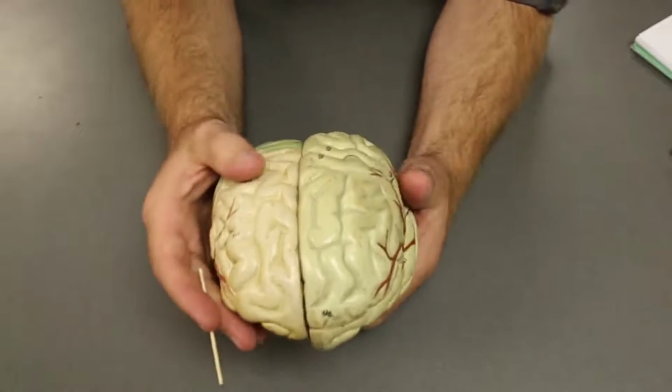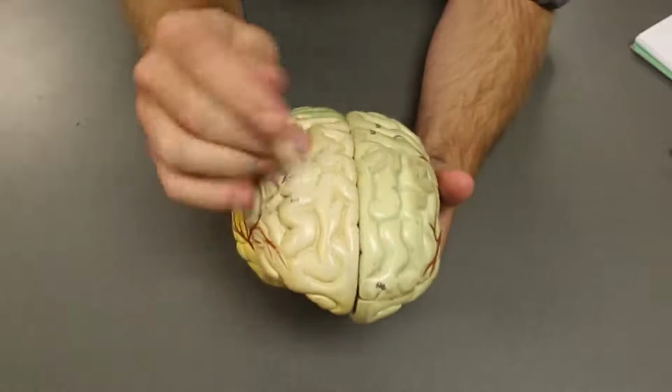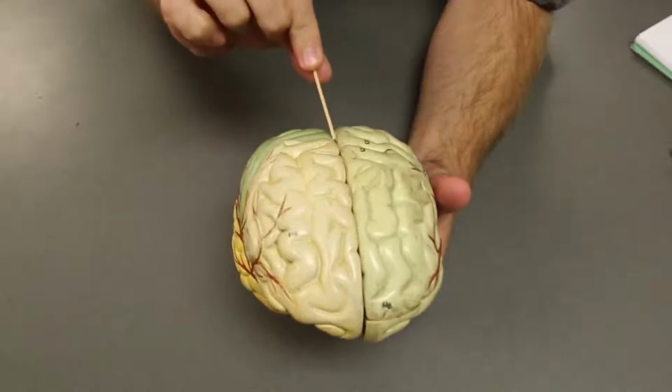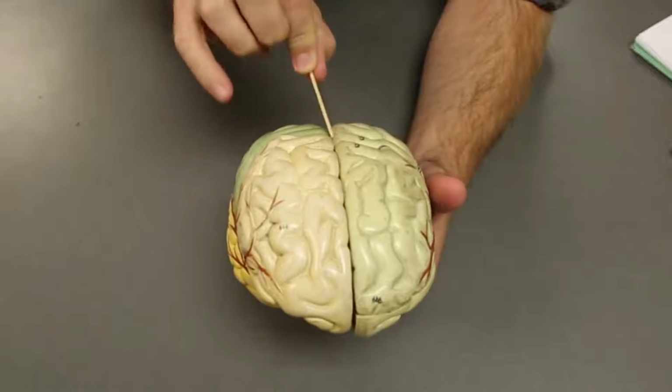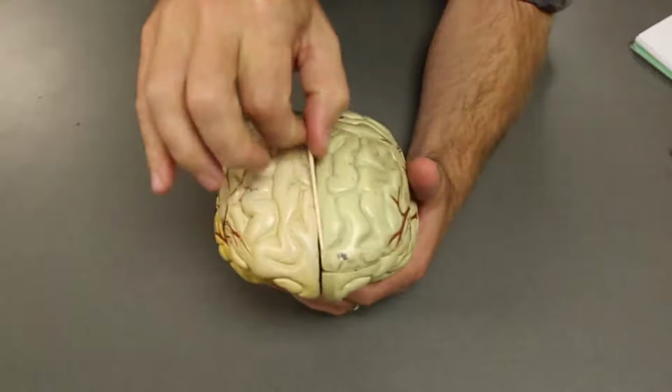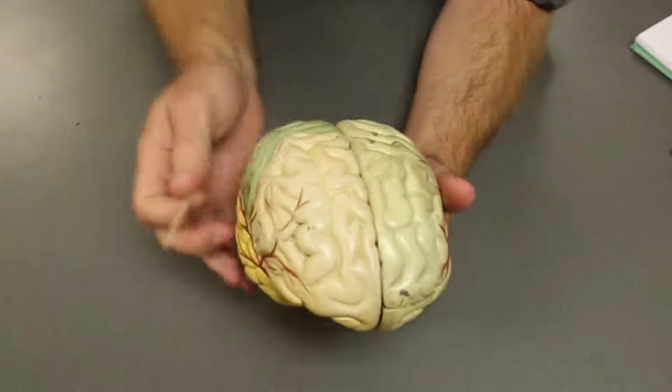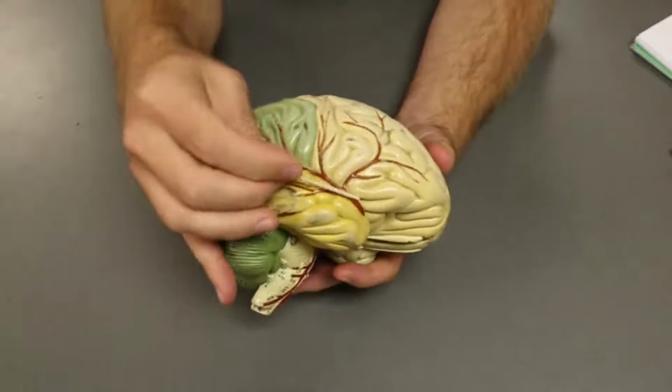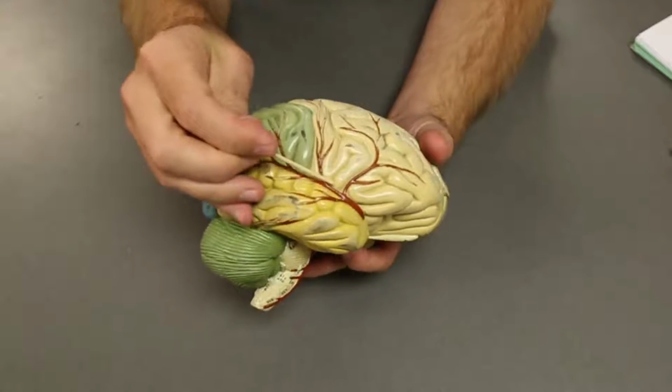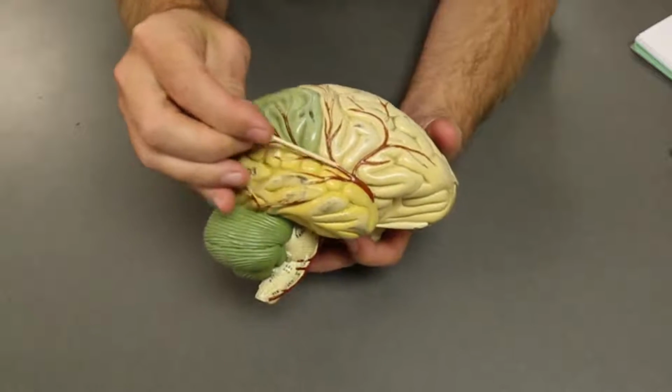Other things that we see on the external features of the brain are deep depressions here, deep divisions called fissures. This is the great longitudinal fissure. And over here where this middle cerebral artery is, this is known as the lateral fissure. Lateral fissure here.